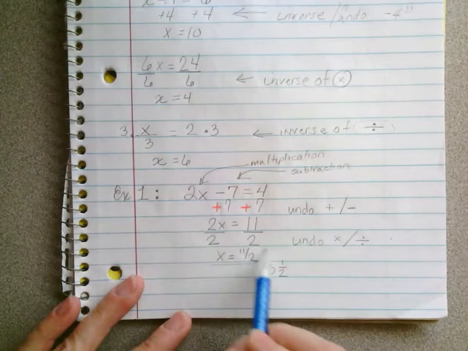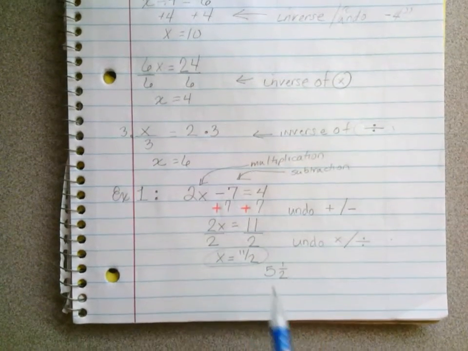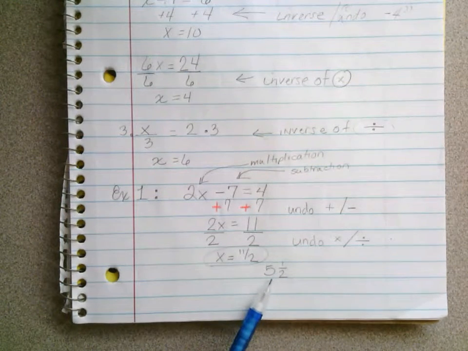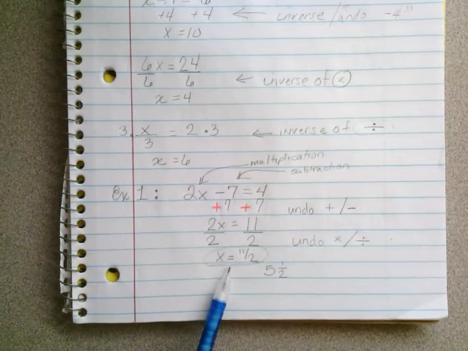You can leave me with this answer. Converting it to 5.5 is acceptable as well, but you're not going to find that in the back of your textbook anymore. You're going to find this. Okay?